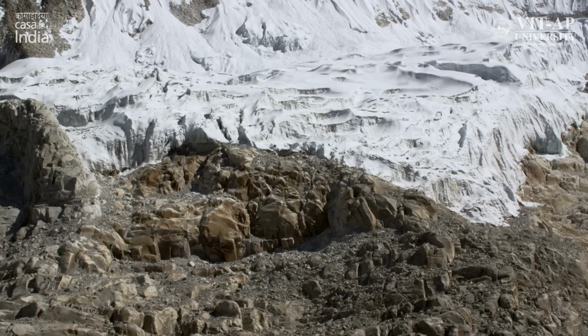So the average elevation is more than 6,000 meters above sea level, and it receives very little rainfall as compared to the Lesser Himalaya and the Shivaliks. This region also has very little forest cover. There are some important passes in this region, or mountain passes, which connect important cities in the Himalayas.